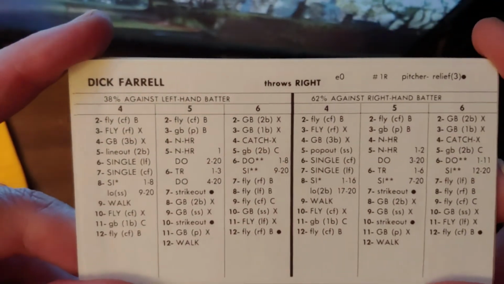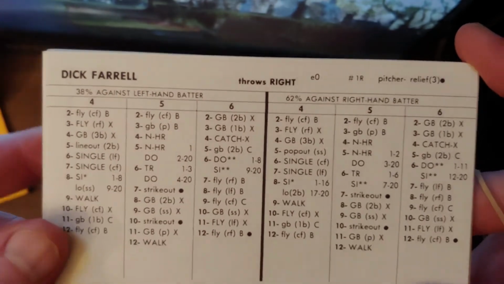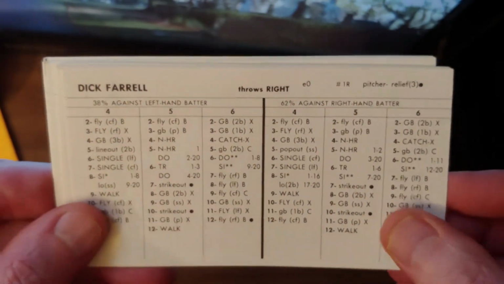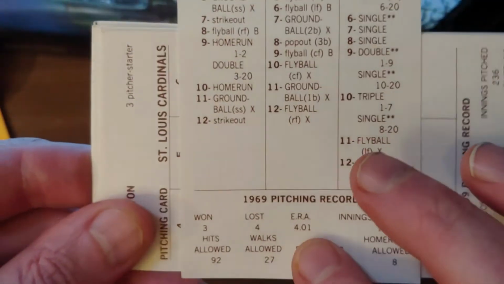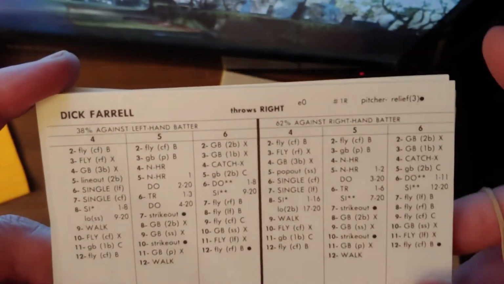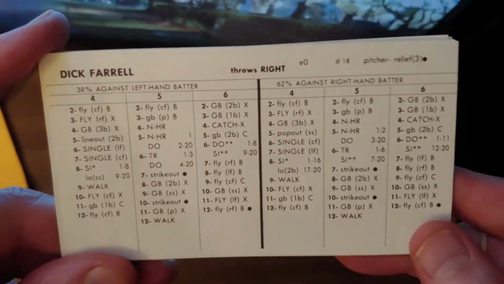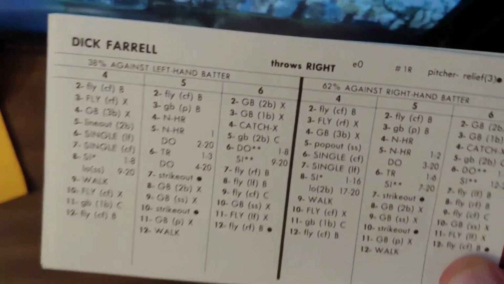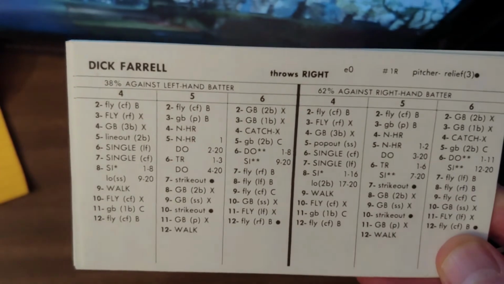Reliever, I don't know. That's a lot of base runners. He's only got a 4.01 ERA, though, in 74 innings. You know, there's a lot of expansion teams in this league, so he might get into the league because his ERA is right around 4.